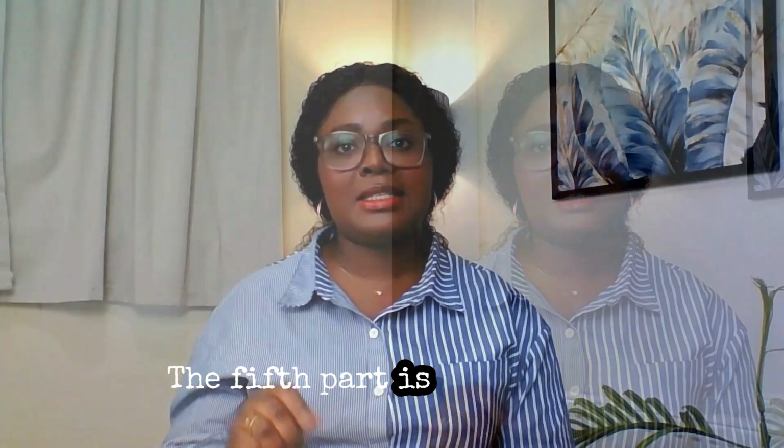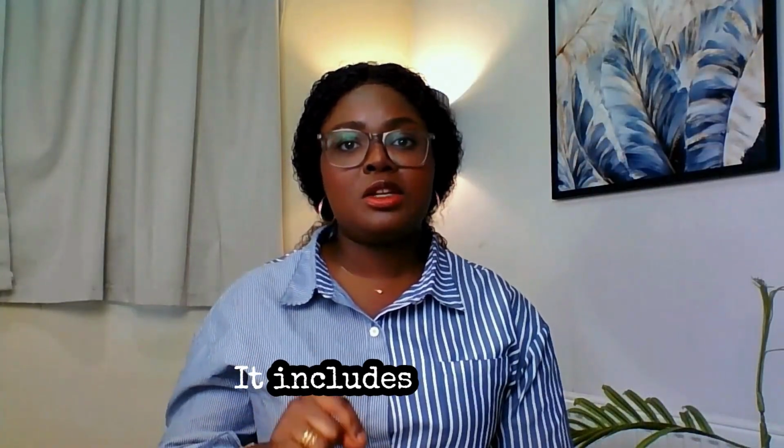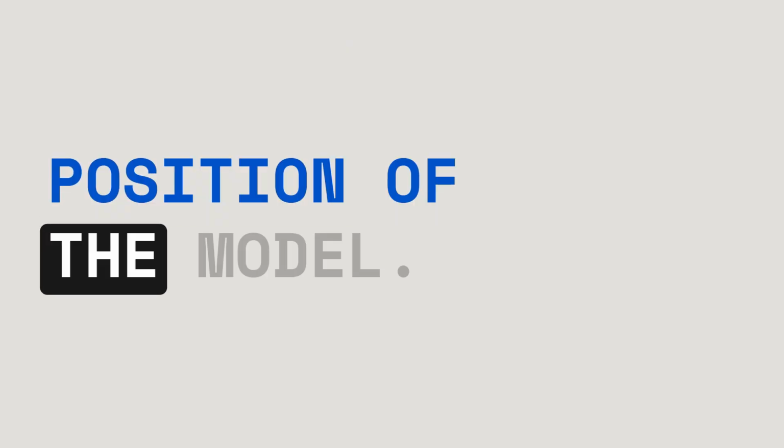The fifth part is the camera. This tells the AI how the image should look. It includes the type of shot, the camera angle, the distance, and the position of the model. First, decide how much of the model you want to show.